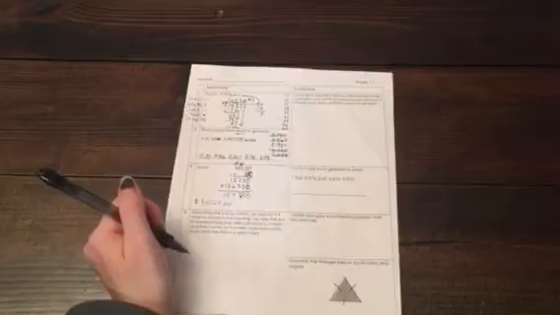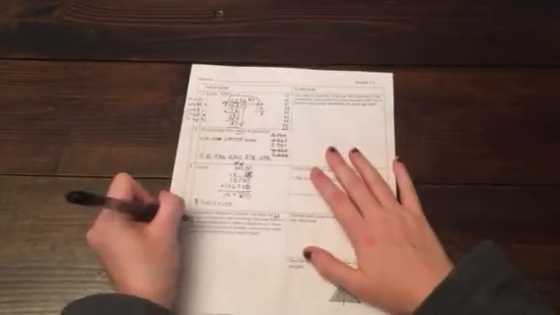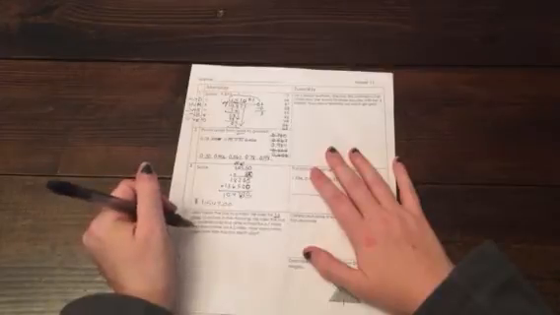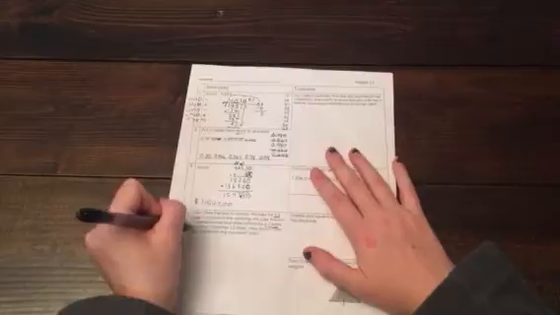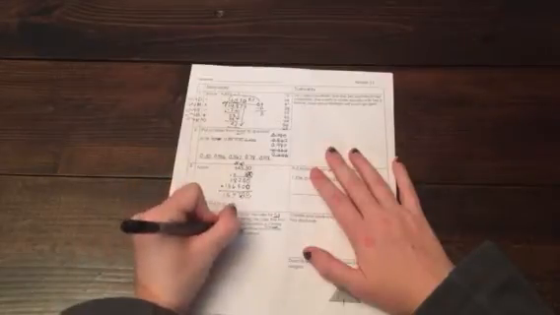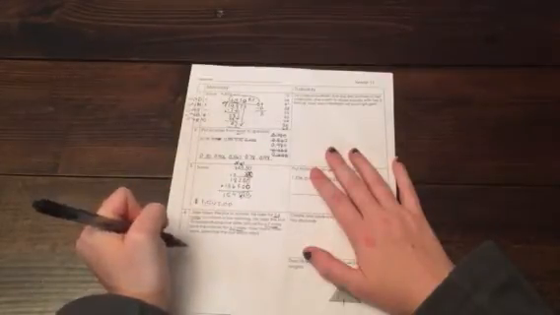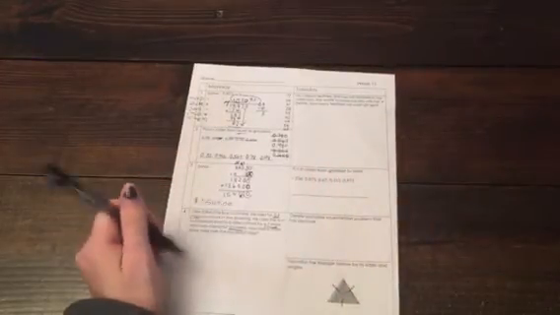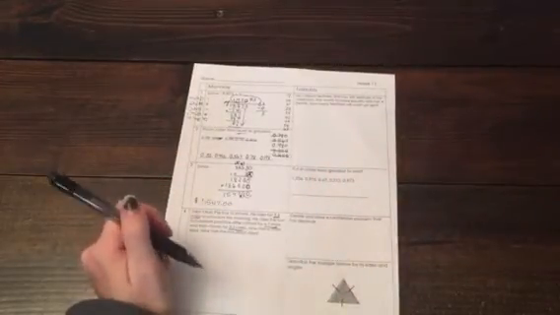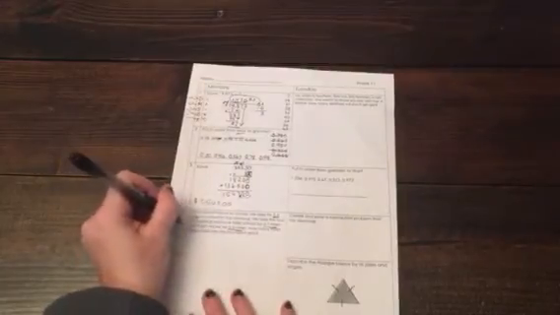Okay, so my last one's a word problem. It says Jake takes the bus to school. He rides for 5 and 4/10 miles to school in the morning. He rides the bus to basketball practice after school for 6 and 7/10 miles, and then home for 3 and 2/10 miles. How many miles does Jake ride each day? So they're asking me how much he rides each day. That means I want to know how much does he ride all together. So I'm going to add.